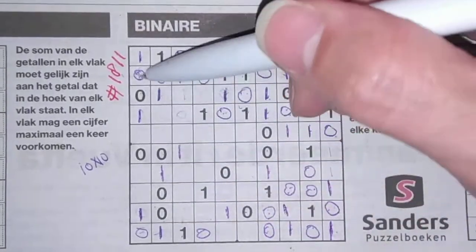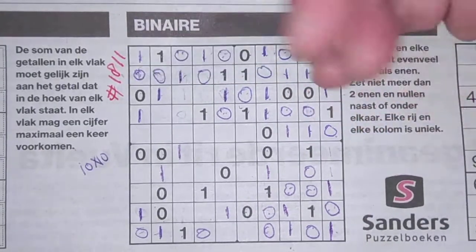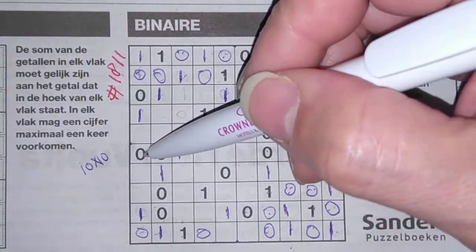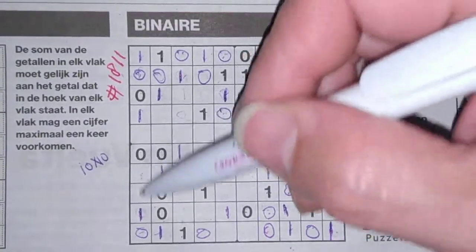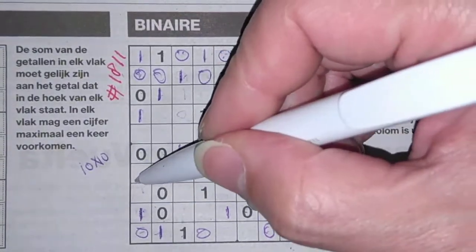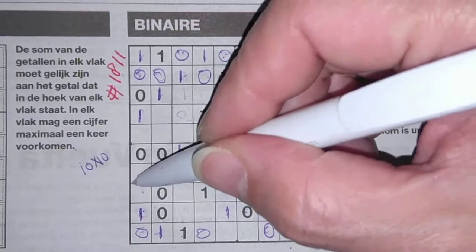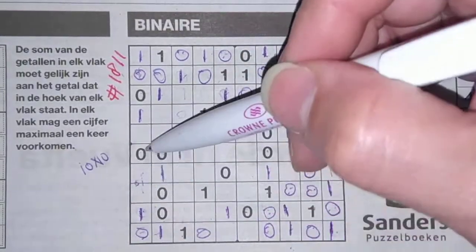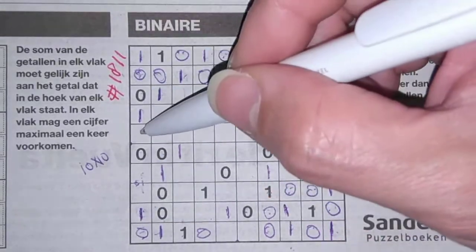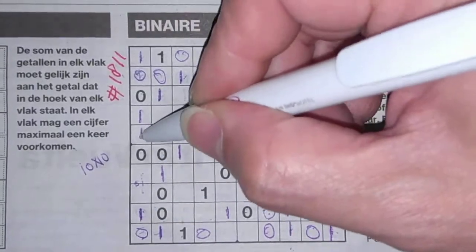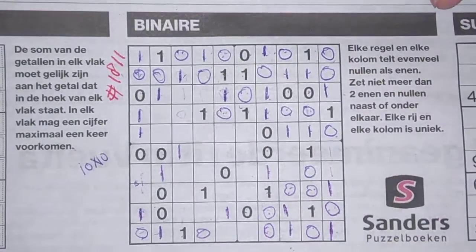1, 2, 3, 4. 4 O's, and I know if there are 2 empty boxes between an O and a 1, there is always an O and a 1. So we have 1, 2, 3, 4, 5 O's. So this should be a 1.